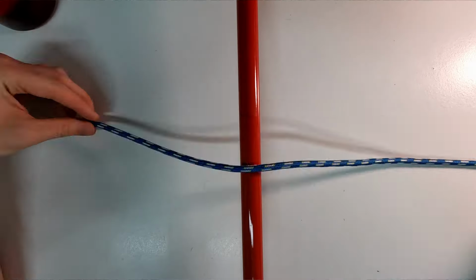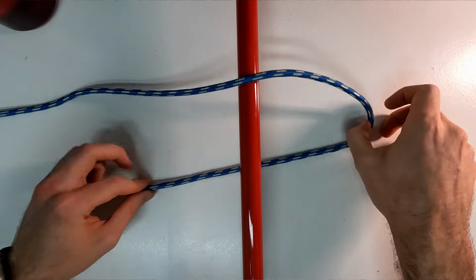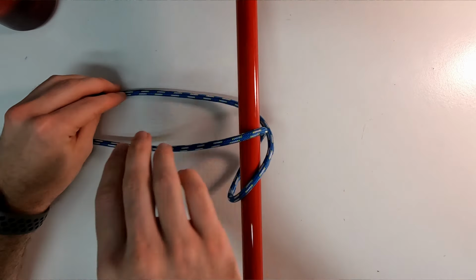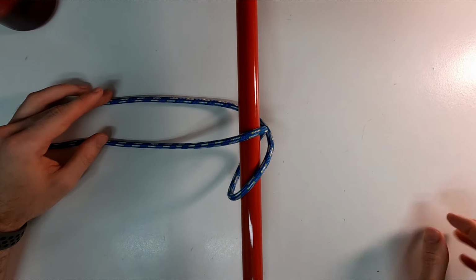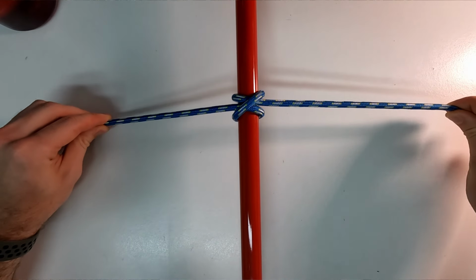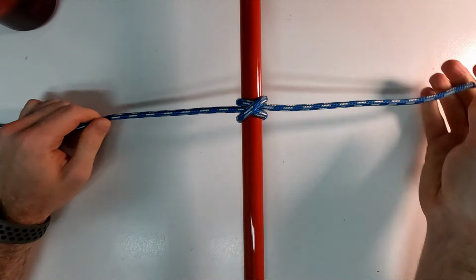To tie it, all you need to do is wrap the rope around the object and then wrap the rope around the object again, but this time coming back on the other side of the standing end, and then just pass the working end through the second loop and tighten to form your clove hitch.